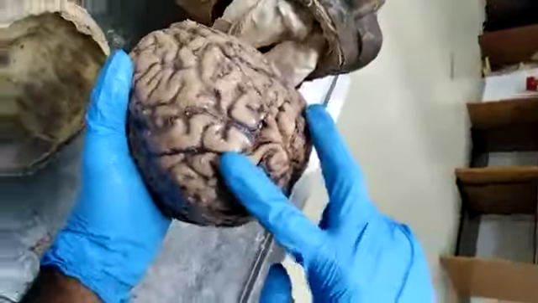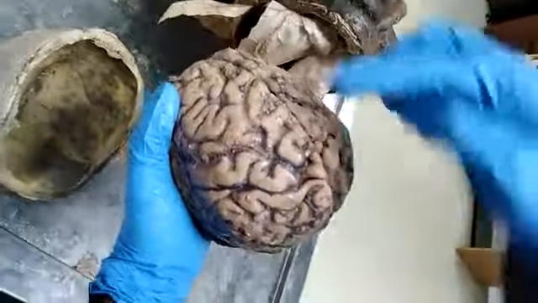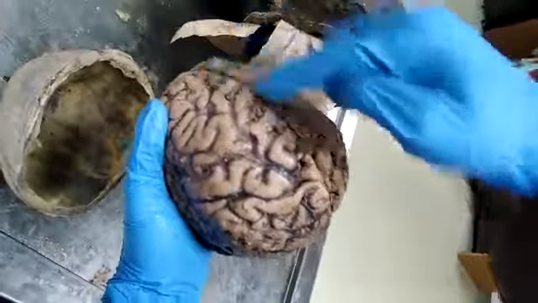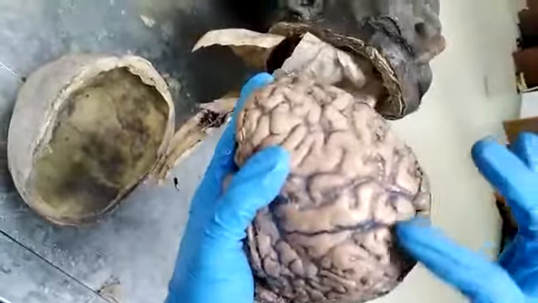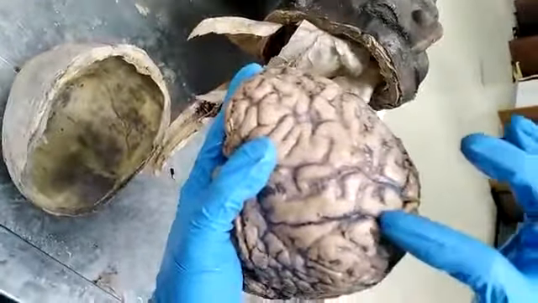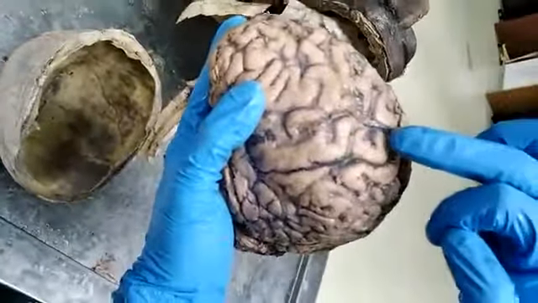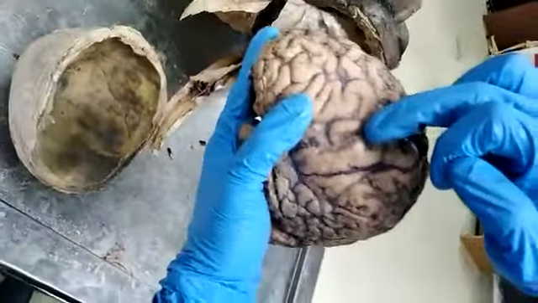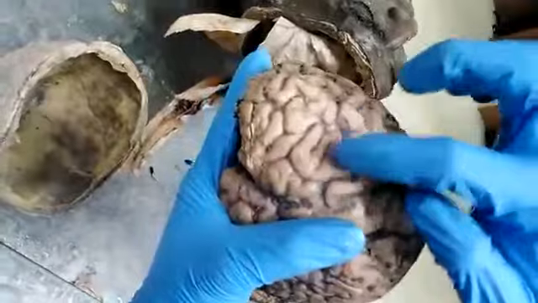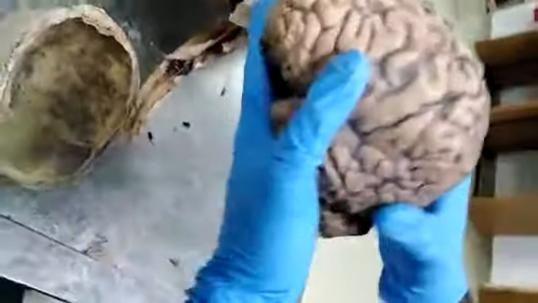So you have the cerebrum, which is separated by the longitudinal fissure, and these are known as the sulcus and gyrus. The one which is the depression is called the sulcus. The one that is curved like this, the elevated one, is called the gyrus.